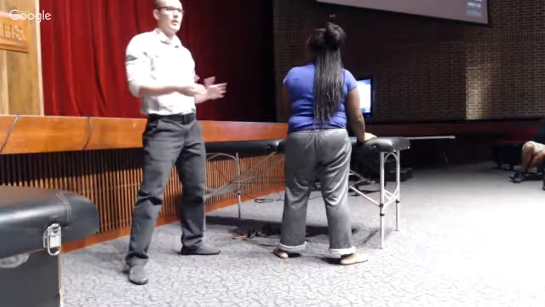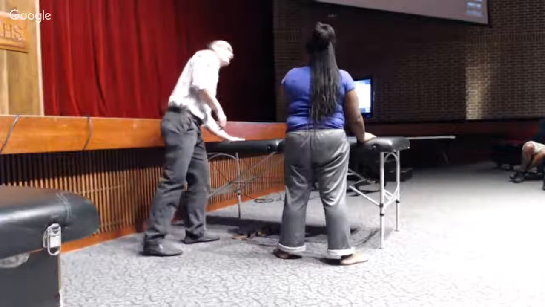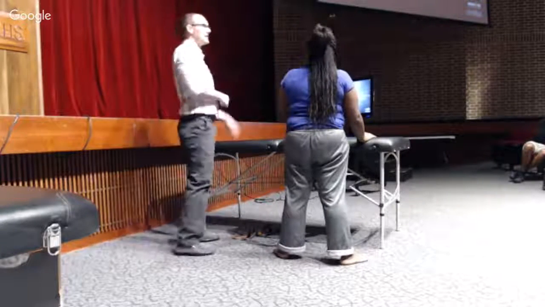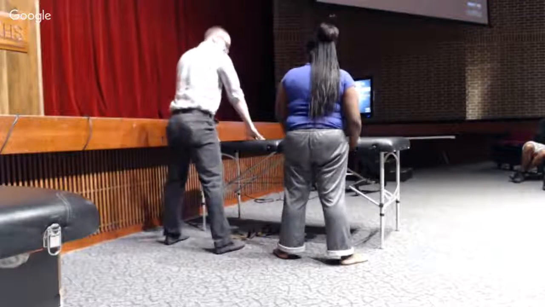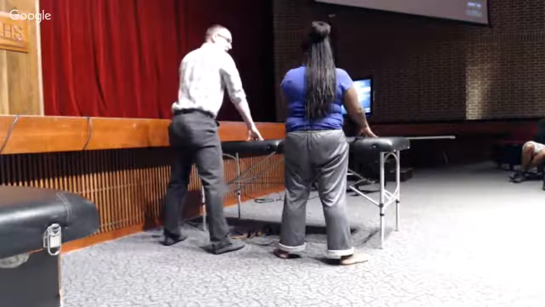That was a below parallel squat. She had assistance from the table. That assistance is offering balance, but also trunk control. So here's what we're going to do. Second assessment. She has the mobility. Now we figure that out.